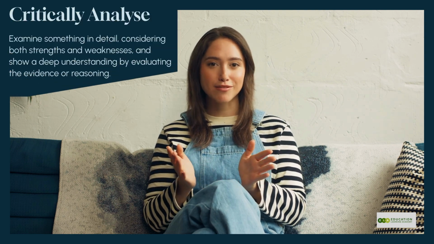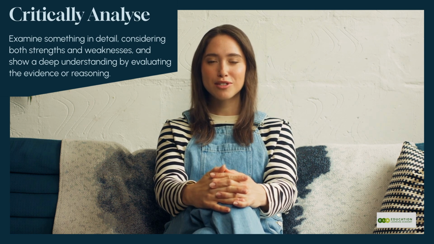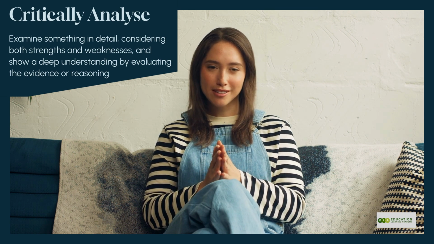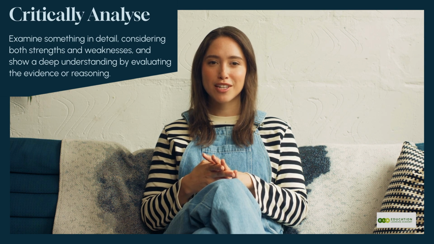If you are completing a high-level course, you will be asked to critically analyse, which means to examine something in detail, considering both strengths and weaknesses, and show a deep understanding by evaluating the evidence or reasoning. It goes beyond simple analysis by adding a critical judgment. For example, if the question asks, critically analyse the effectiveness of a gym for improving fitness, you could answer: gyms can be highly effective for improving fitness because they provide specialized equipment that targets different muscle groups and supports both cardio and strength training. They also offer structured classes and professional guidance, which can improve technique and motivation.